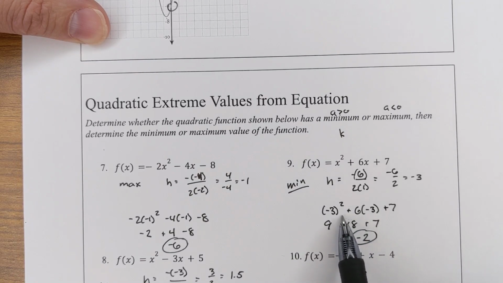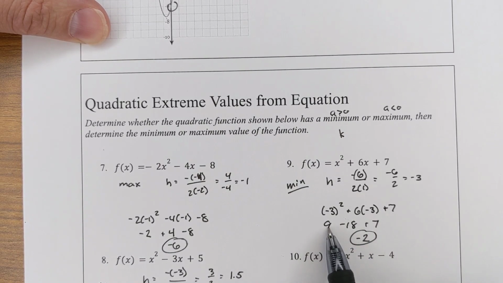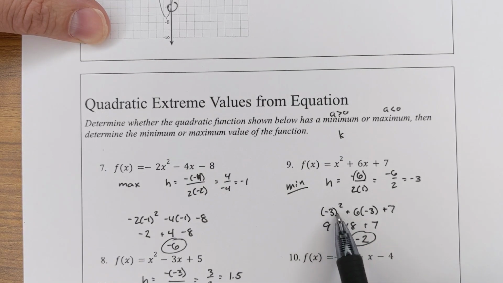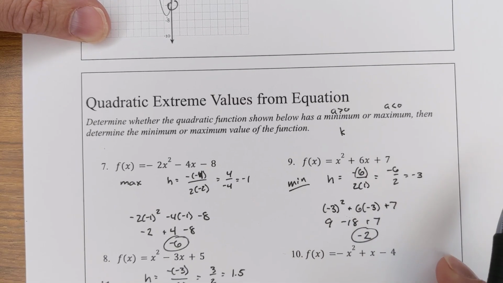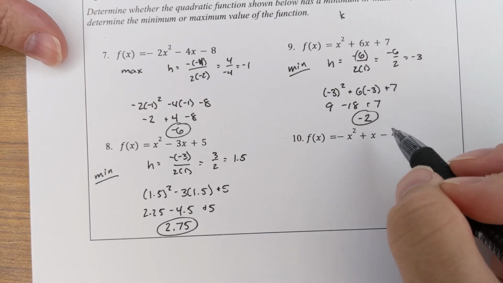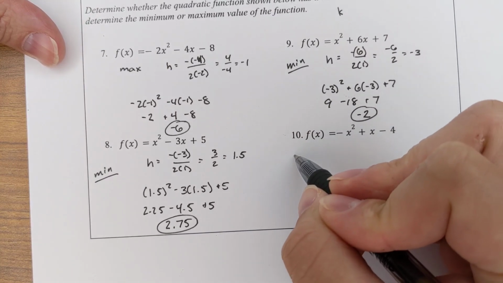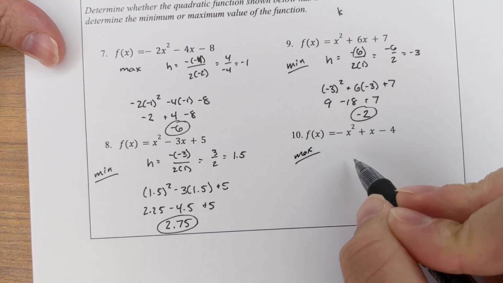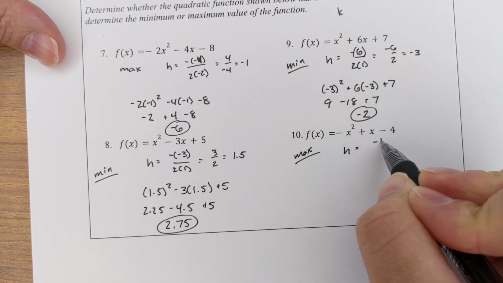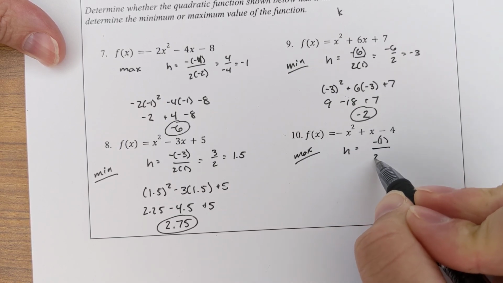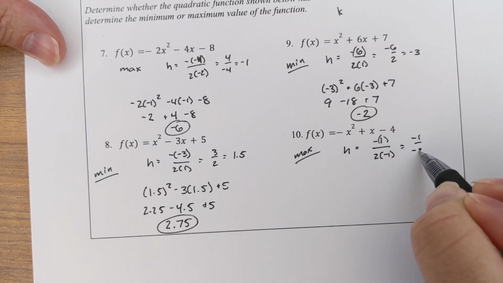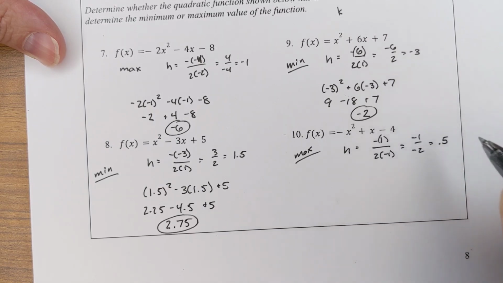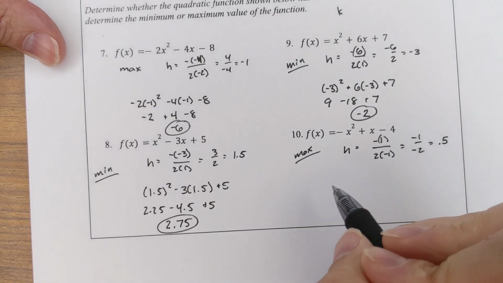Just a note on this step here, if you are getting negative 9 when you put that in your calculator, it is because you are forgetting the parentheses. When you square or raise a negative number to a power, it needs to be in parentheses first. All right, and our last one, this one will have a max. So h is negative b, so negative 1 over 2a, which is also negative 1. So negative 1 over negative 2 is positive 0.5, or 1/2 if you want the fraction.